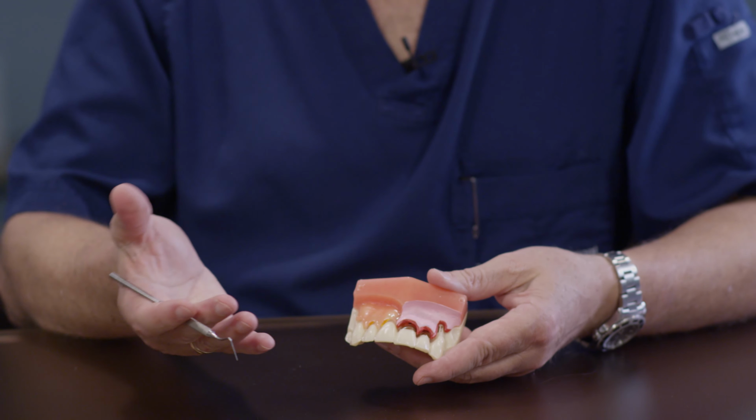So that's essentially what periodontal disease is and how it relates to periodontal surgery and how it all kind of comes together.